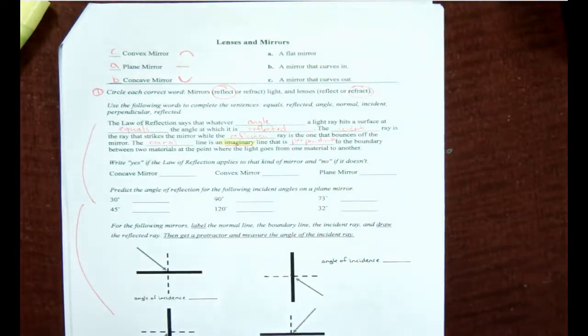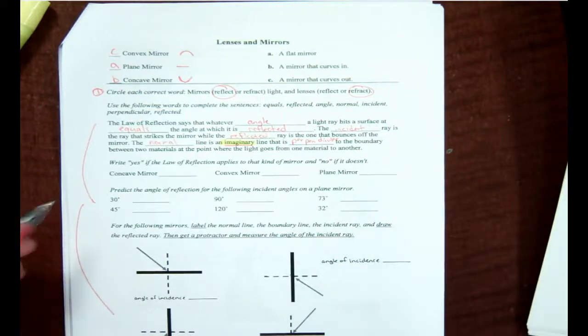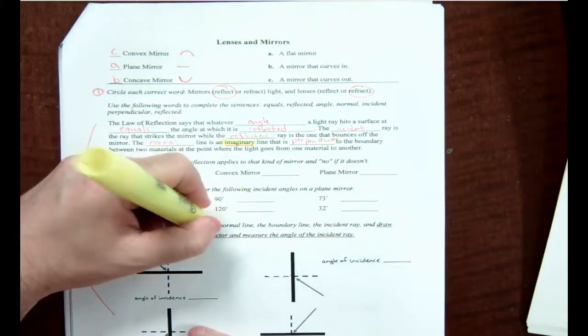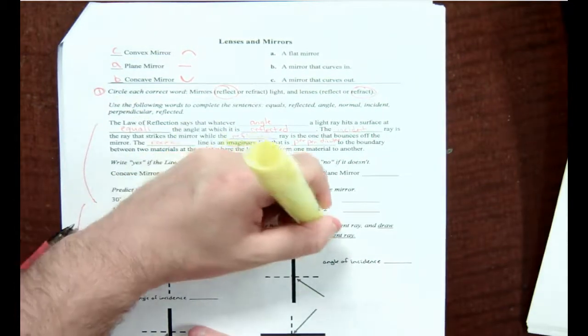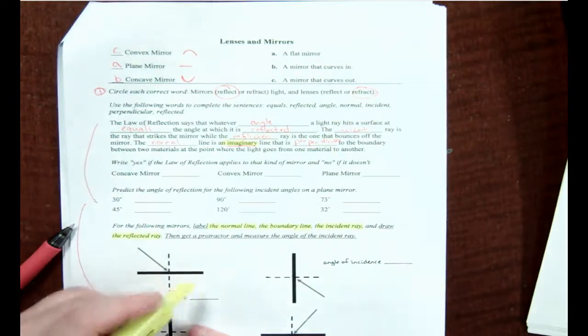Okay, so let's skip down to the bottom and do one of these bottom ones. It's actually pretty easy. So bottom one, remember we got to label the following. We have to label the normal, which we just went over, the boundary line, the incident ray, and then we're going to draw the reflected ray, which is not here.